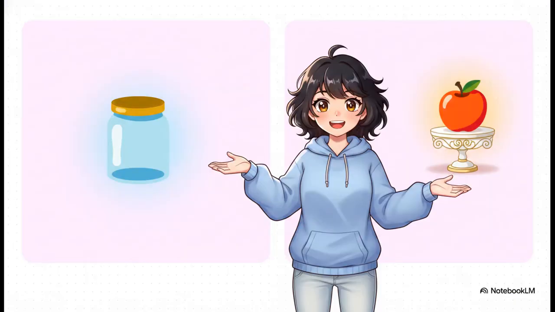Moving right along to section 2, empty and singleton sets, the smallest boundaries. Now we're looking at the absolute smallest sets imaginable. It's a brilliant contrast between having literally nothing and having exactly one item. We have the empty set, which contains no elements at all. Its cardinality, which by the way is just the fancy math word for the total number of items inside, is exactly 0. Then contrasted with that, we have the singleton set, sometimes called a unit set. It contains exactly one element, giving it a cardinality of exactly 1.